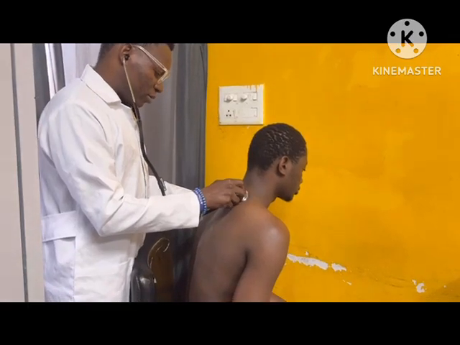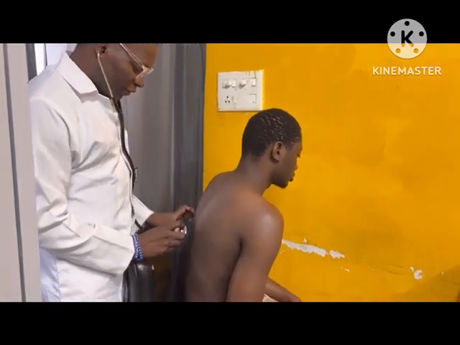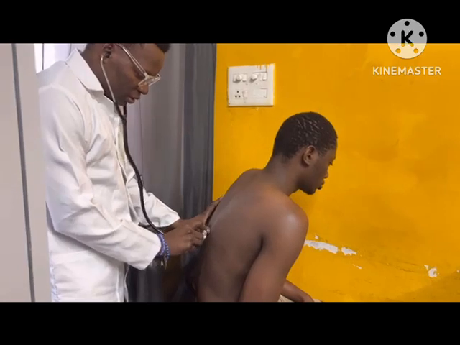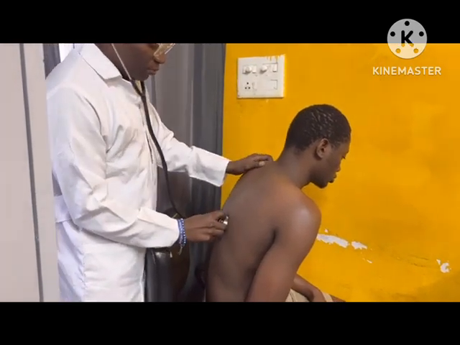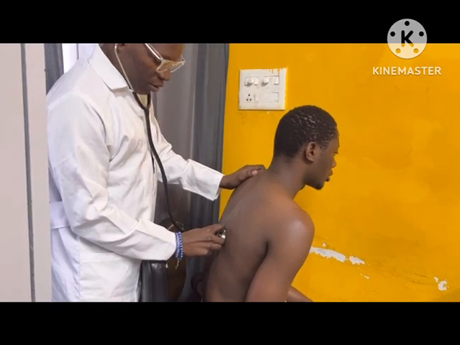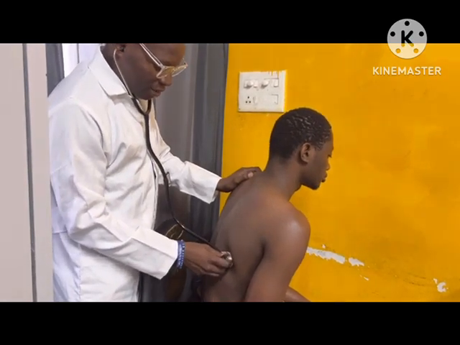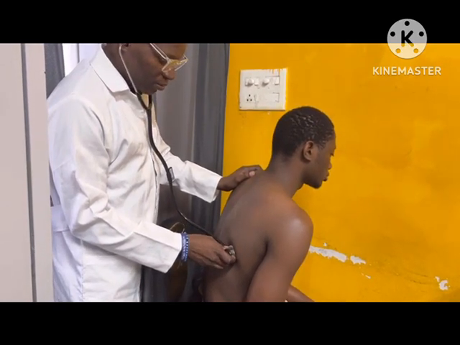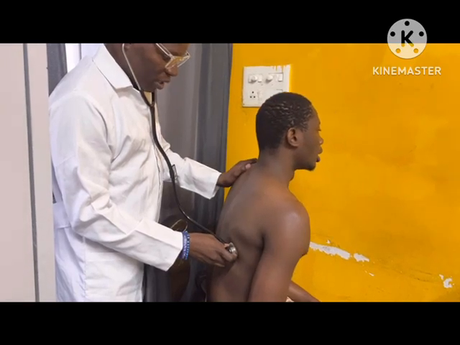Okay. On the other hand, we are going to look for the T10. The T10 is somewhere here. So please breathe in, breathe out. We are going to go to the axillary level, the side below the scapula. Please breathe in, breathe out.